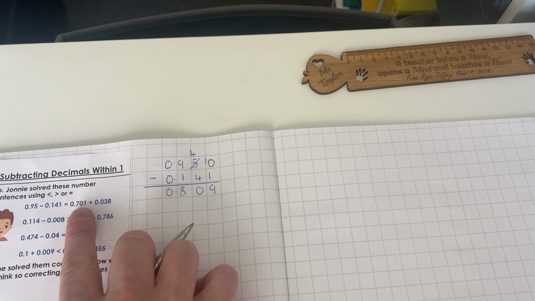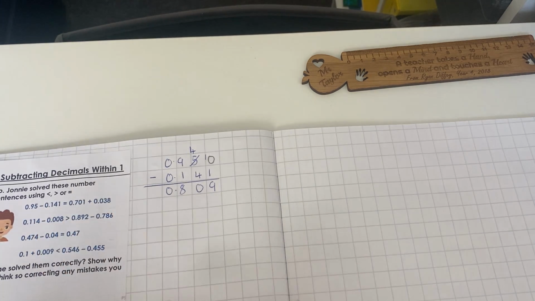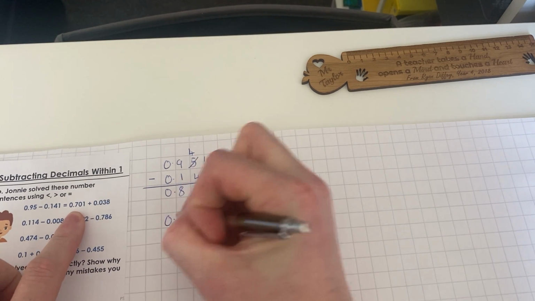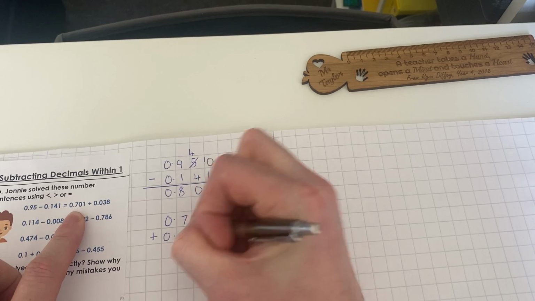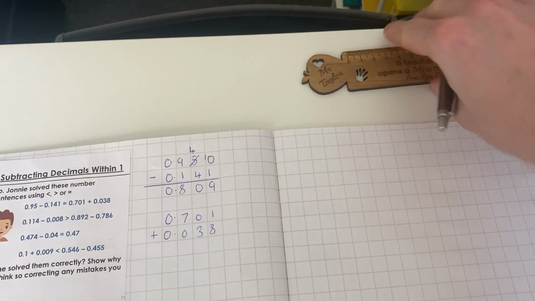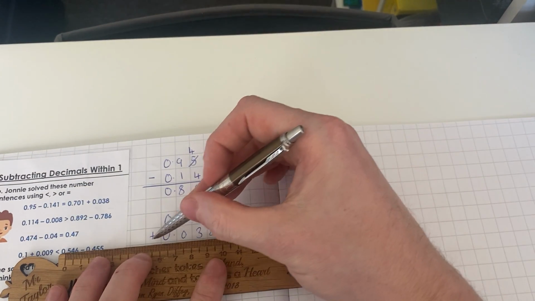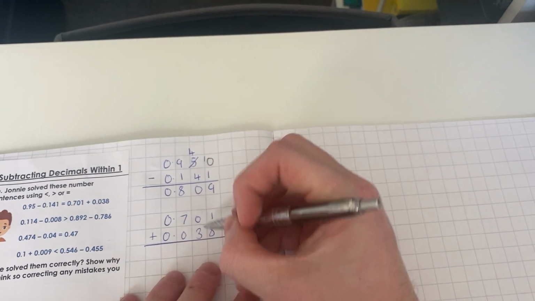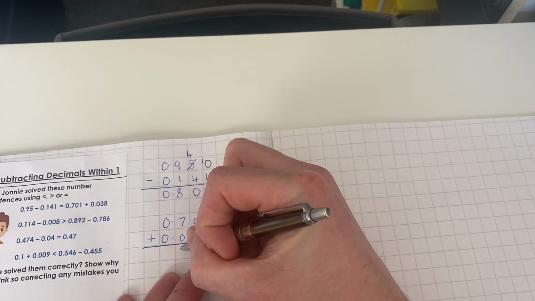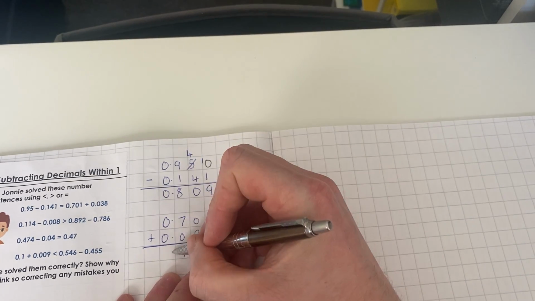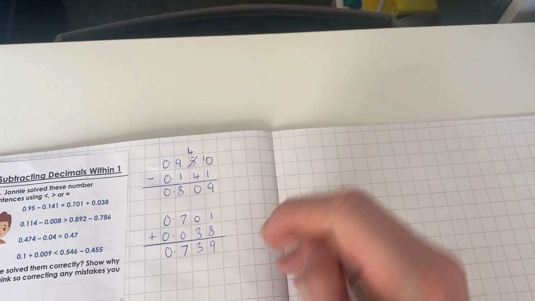Now it's saying that when we add these two together, our answer will be the same as that. So we've got to work this out. So 0.701 plus 0.038. So we will see 1 plus 8 equals 9. 0 plus 3 equals 3. 7 plus 0 equals 7. 0 plus 0 equals 0.